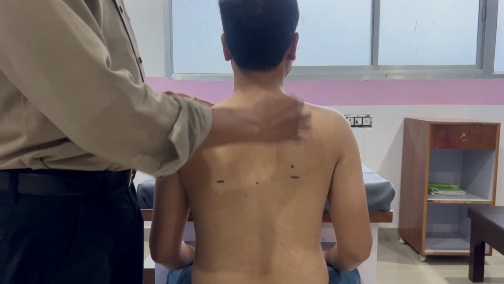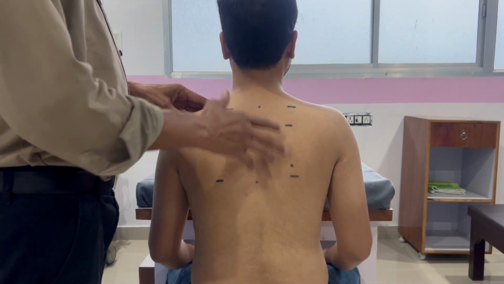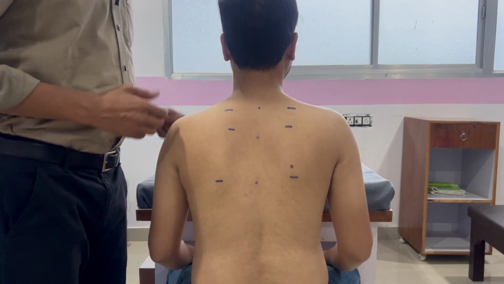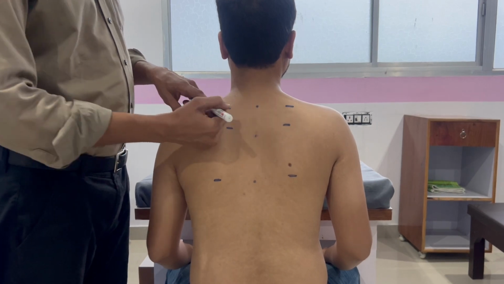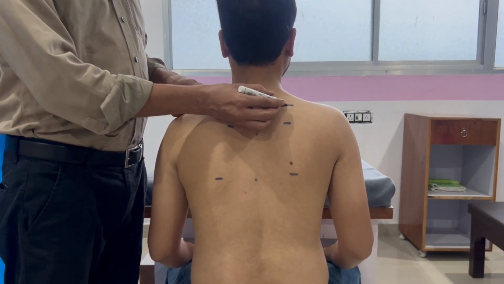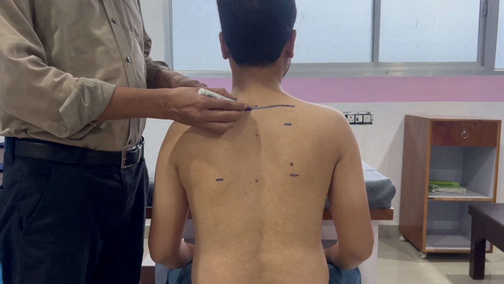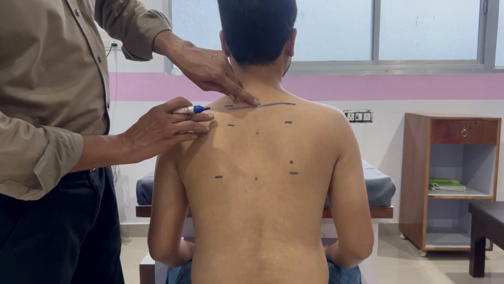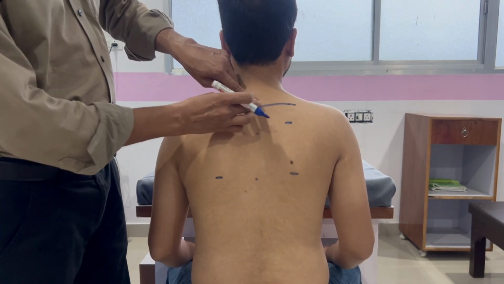All these referencing landmarks of the scapula are already marked. Now you can draw a line connecting the superior angles of scapula on both sides. Like this, it is a little bit oblique, but here I have already marked. It should be in the center.